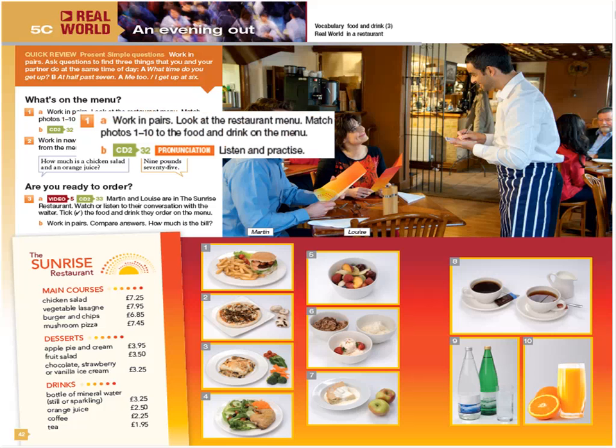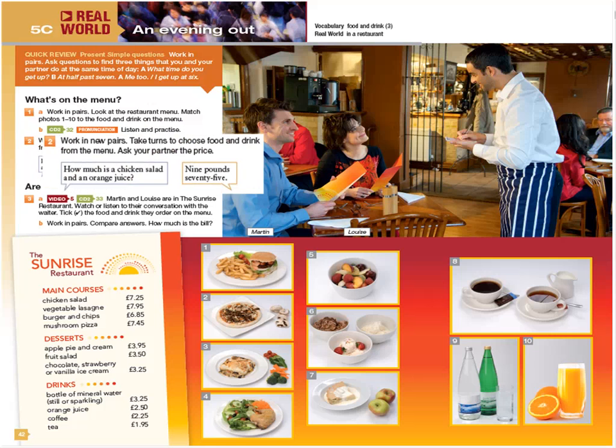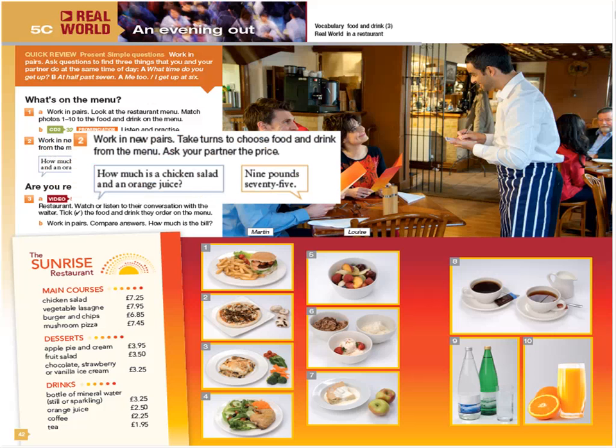So the first thing we do is ask them to look at the menu and match the photos to the food and drink on the menu. Then they practice the language. So we teach the vocabulary first. And then, as you may know with face-to-face, whenever we teach vocabulary, we always want to practice it as well. So the next thing they do is a little speaking practice where they ask each other how much things are.